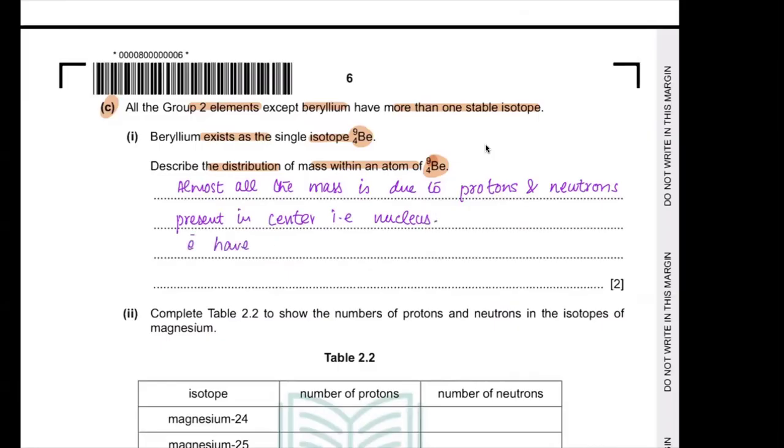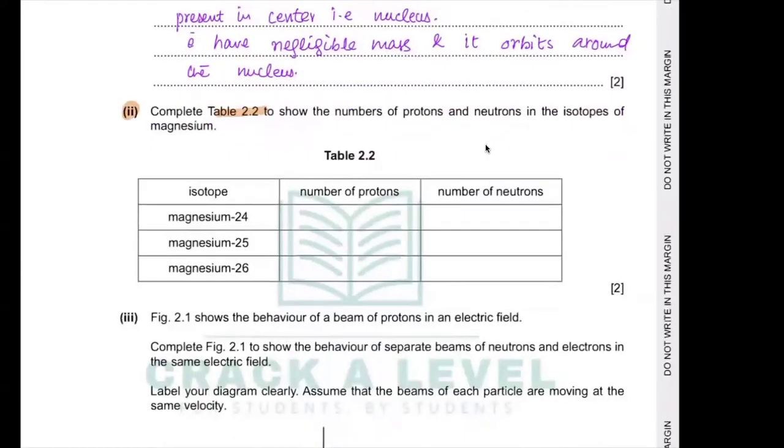Electrons have negligible mass because their mass is 1 over 1,838 times lesser than the mass of a proton. And it orbits around the nucleus. Now, part 2, complete table 2.2 to show the number of protons and neutrons in the isotopes of magnesium.